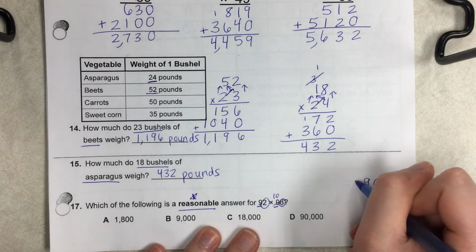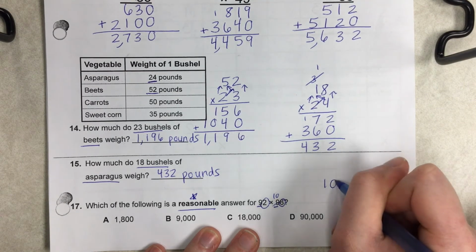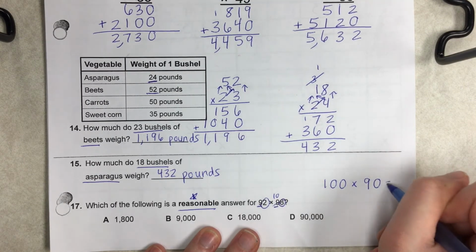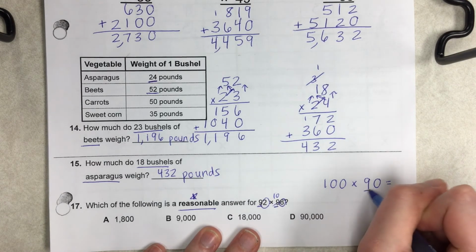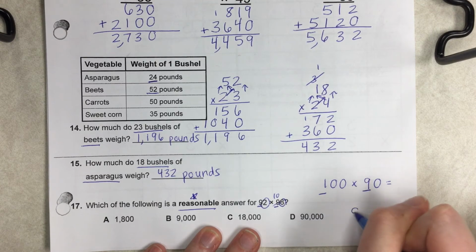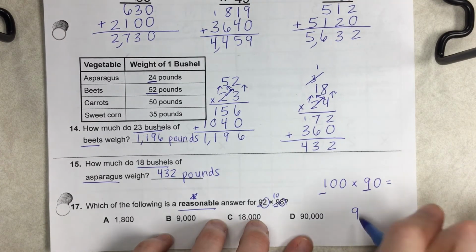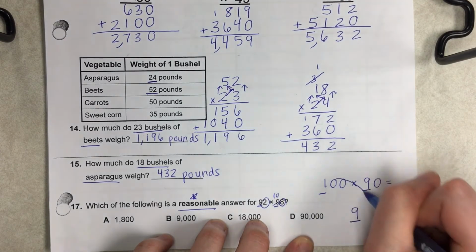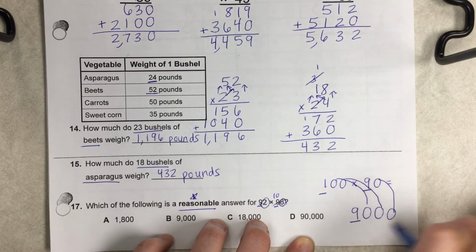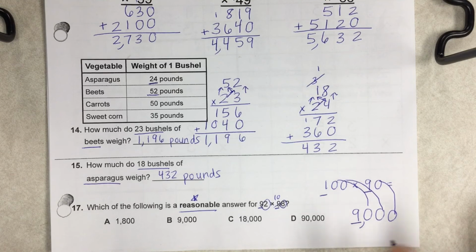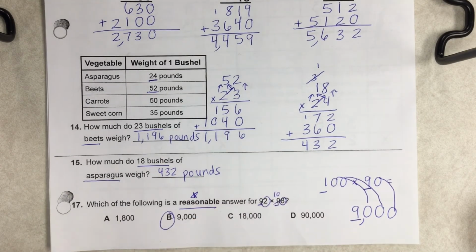So I have to do 90 times 100. Now we learned a trick for this. I'm going to find the basic fact I know. I know 9 times 1 equals 9. And then I'm going to underline my product and then draw my lines to put my zeros at the end. Put in your comma to get 9,000. If I look at my choices, 9,000 is choice B. That is a reasonable answer.